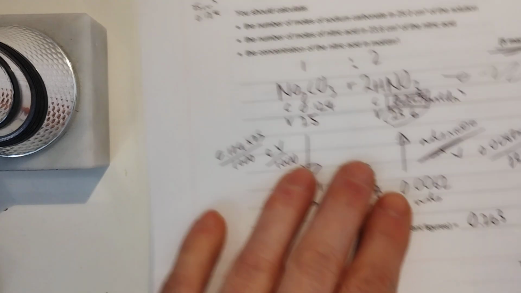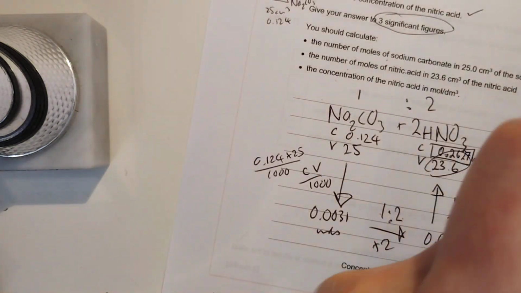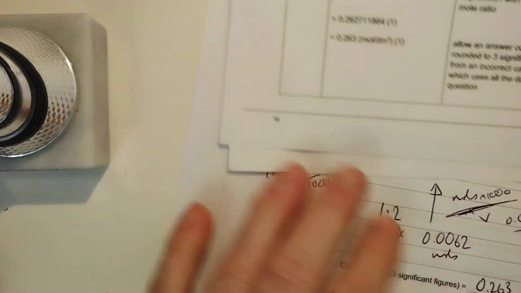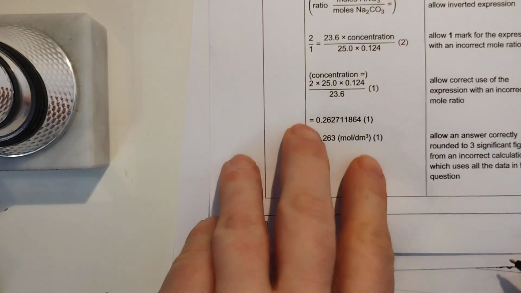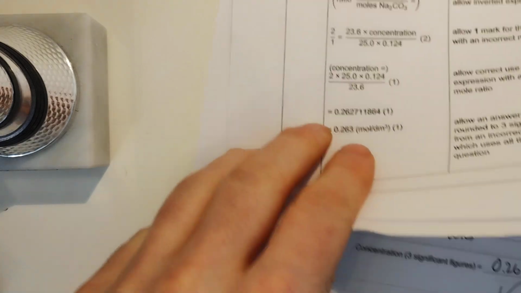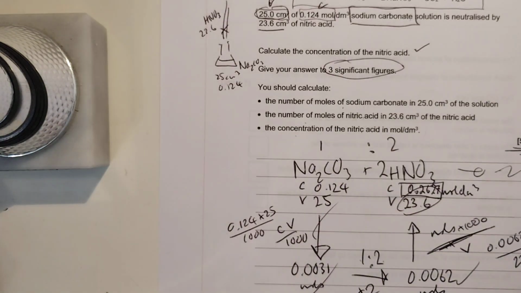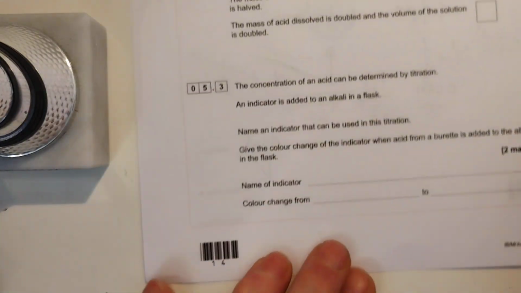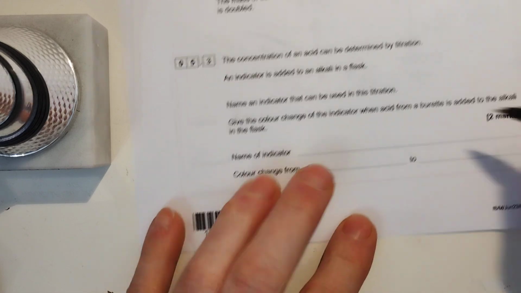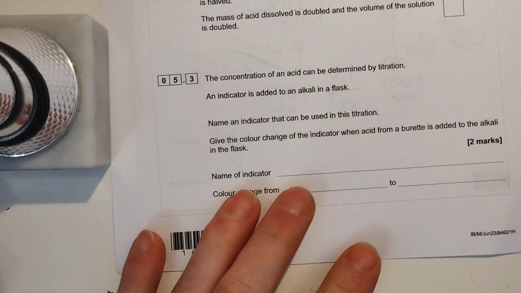Right, firstly, 0.263. So I've got that mark. That means I've got all the others right, promise you. That was it. 3 calculations using that method: down, across and up. I've got about 30 seconds just to do something else, just for a bonus, so they're the calculations.